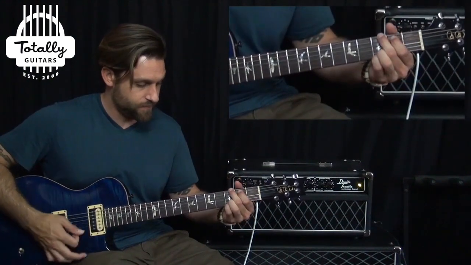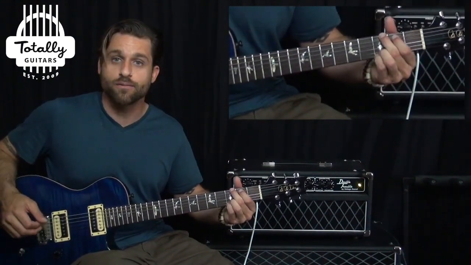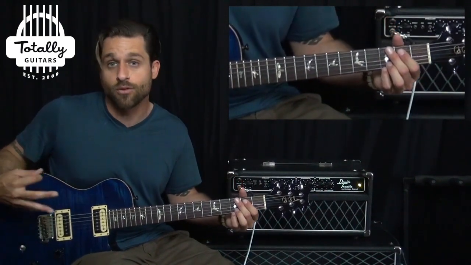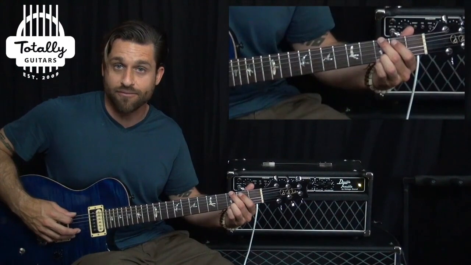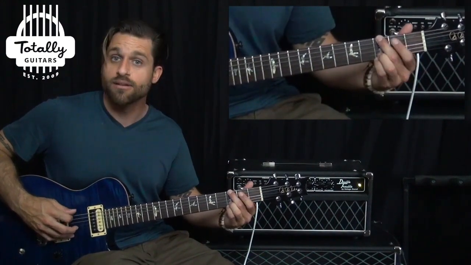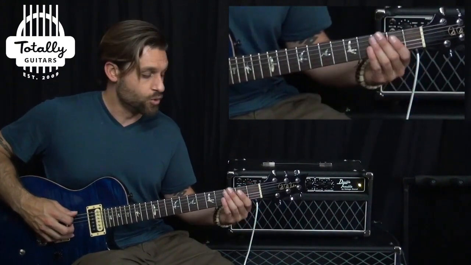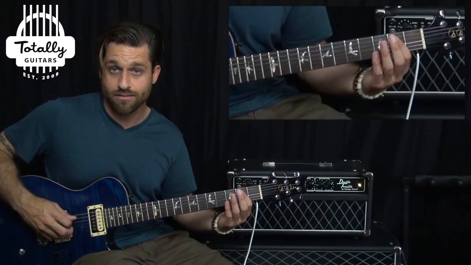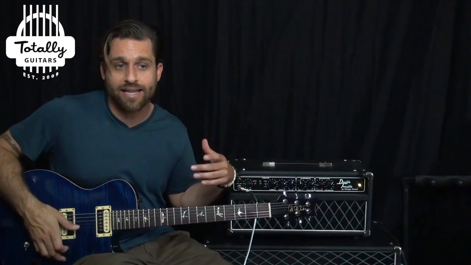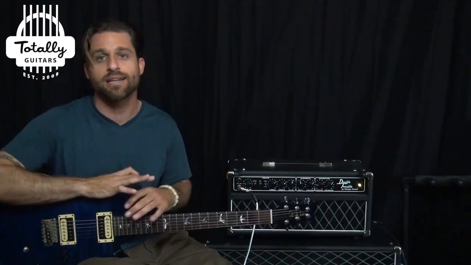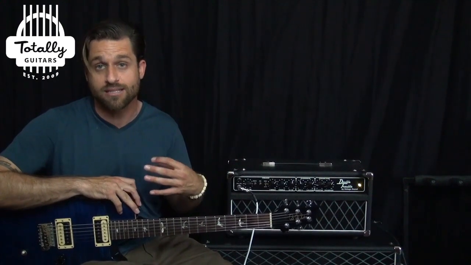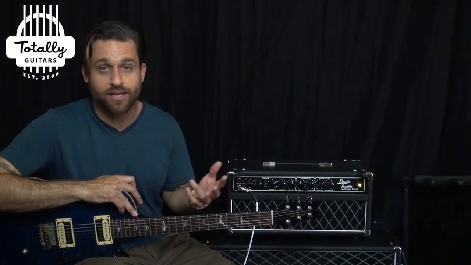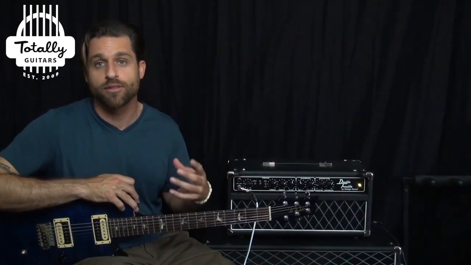So if you're playing in the key of G and you want to scale down from G to E, you would play G, then F sharp, and then E. The ability to understand and really internalize key signatures is huge, because it tells you, especially if you're improvising or writing a song, what notes are acceptable within what key.